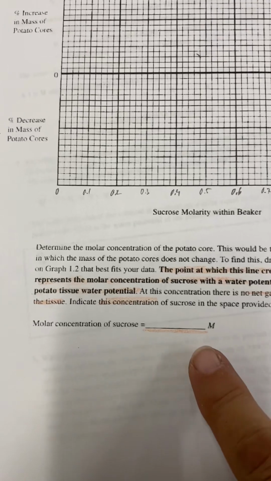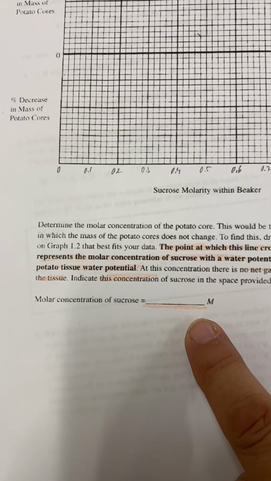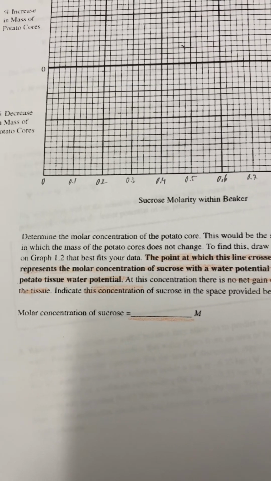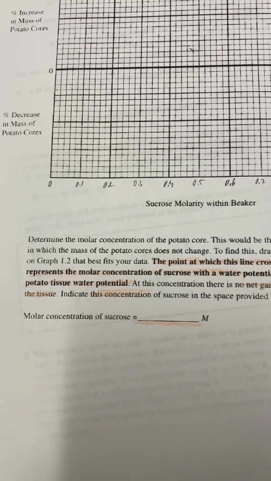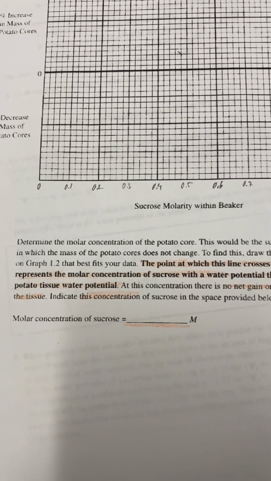So once you have this number, please write it underneath on that small line where it's asking for that value. This is the line I'm talking about. It's asking you for the molar concentration of sucrose right here, and that is the concentration that is the same that the potato has on the inside also, where there is no net gain or loss of water.